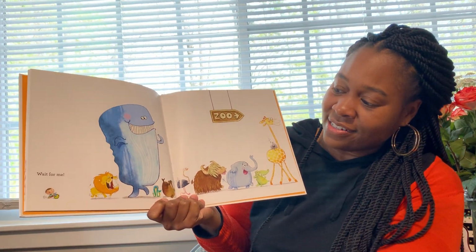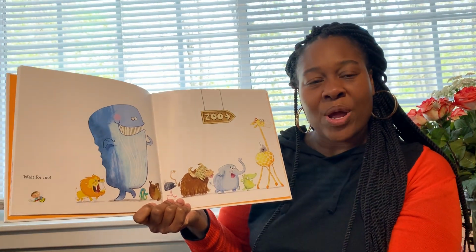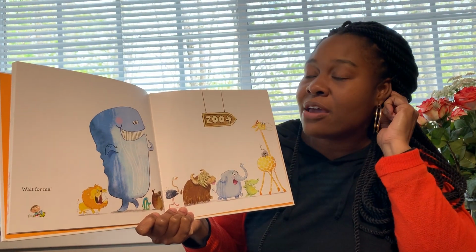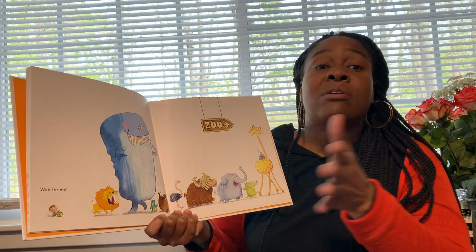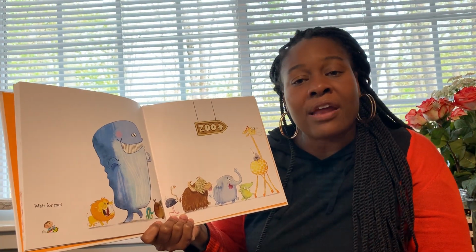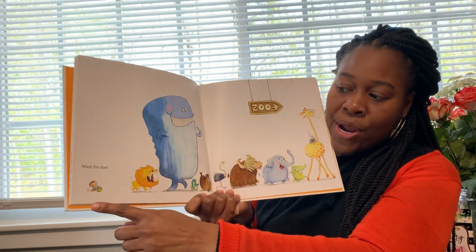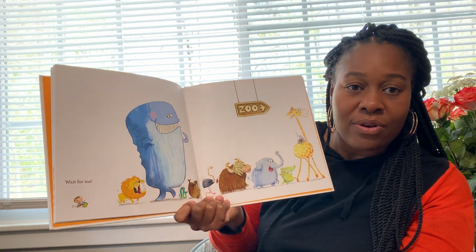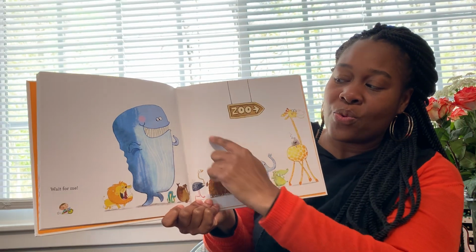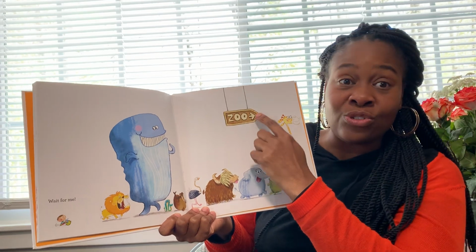Wait for me! So the little boy is following the animals. Where is the little boy following the animals to? I want you to think back in our story when the waiter says that there was a mix-up. The zoo got the food that was supposed to be at the restaurant, and the animals that were supposed to be at the zoo went to the restaurant. So where do you think the little boy and all the animals are going? It's a clue. They're going to the zoo.